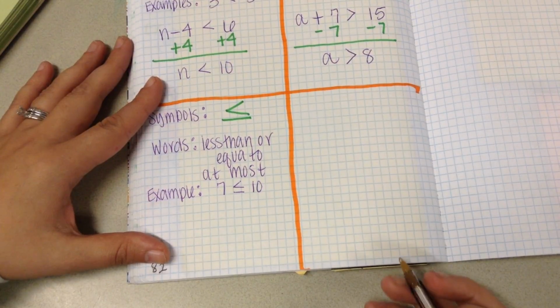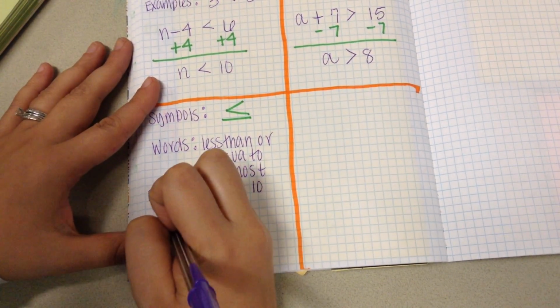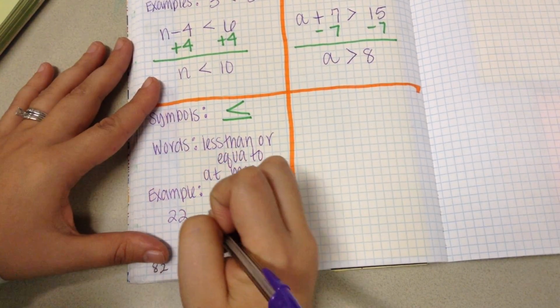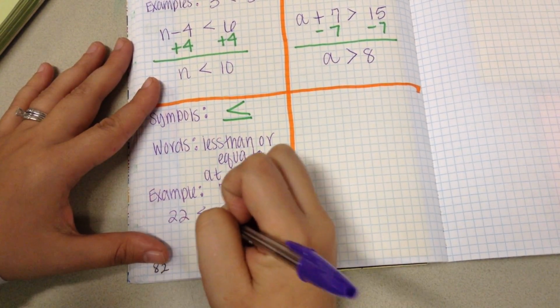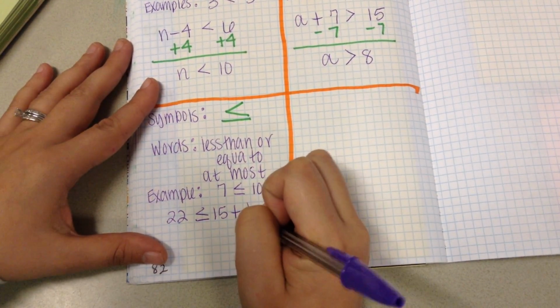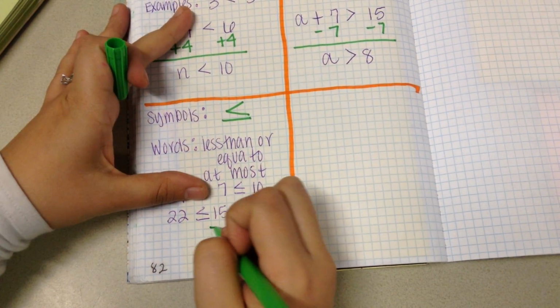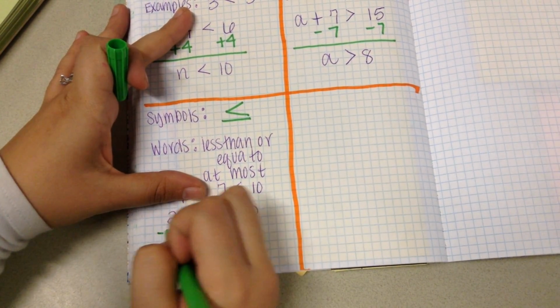Okay? Or we can have 22 is less than or equal to 15 plus b. So we're going to get rid of 15 by subtracting 15 on both sides.